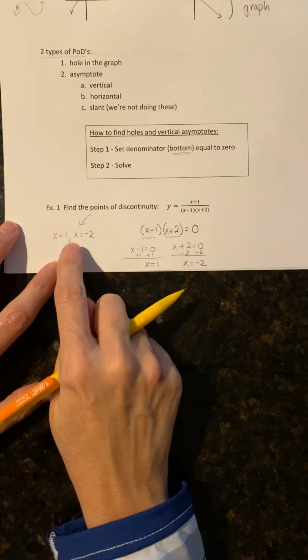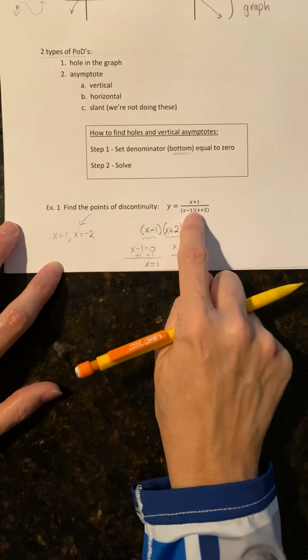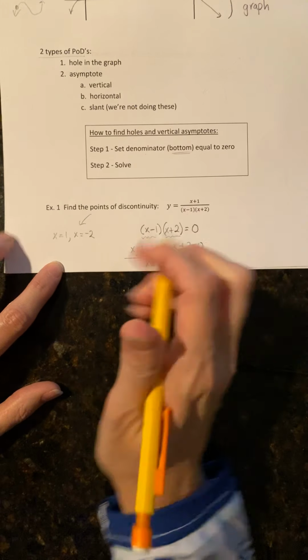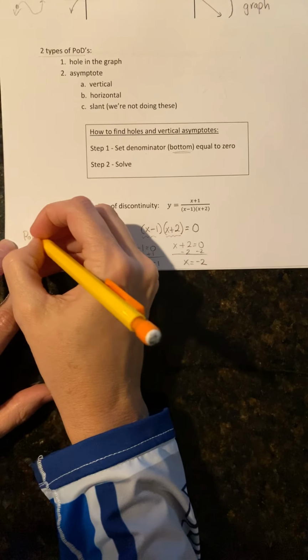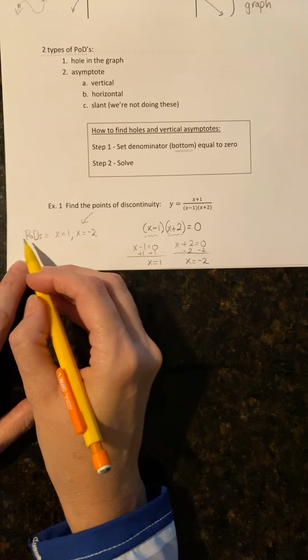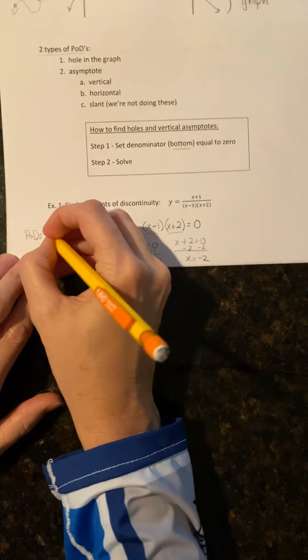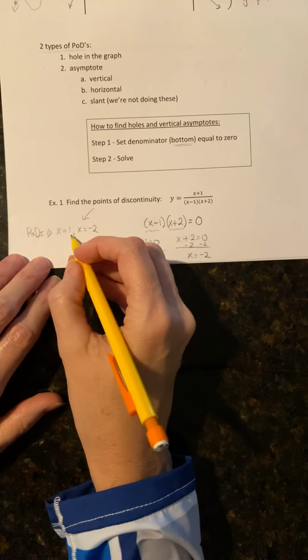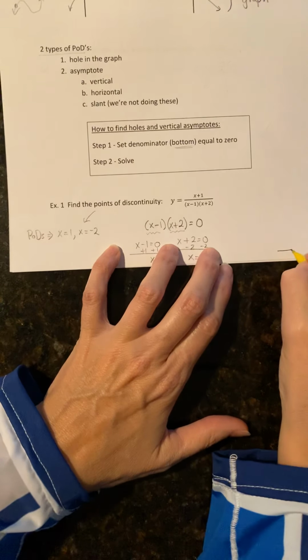Now, I can't stress enough that these are not solutions to this equation. These are points of discontinuity. So you may want to write down that these are points of discontinuity. X equals 2, x equals 1, and x equals negative 2. All right, next one.